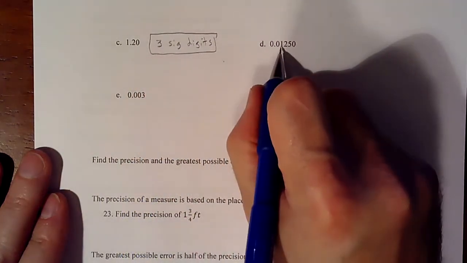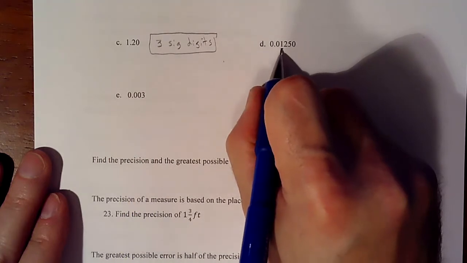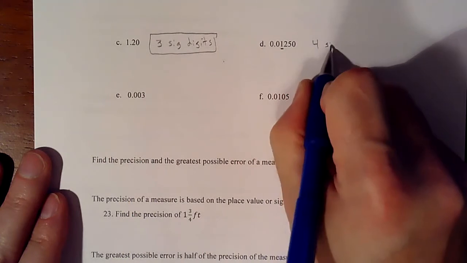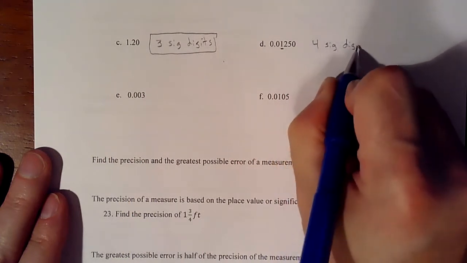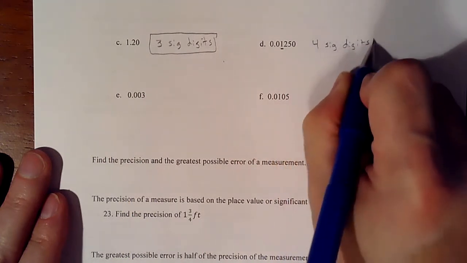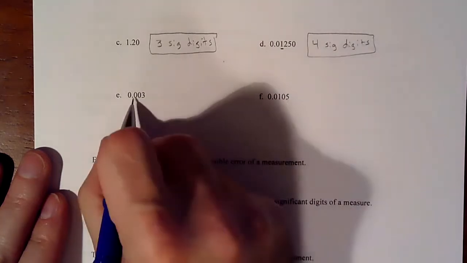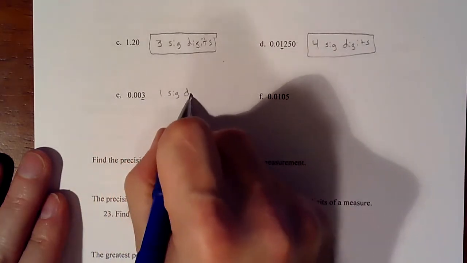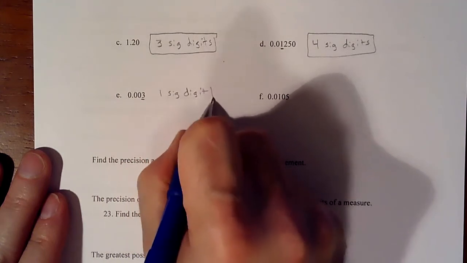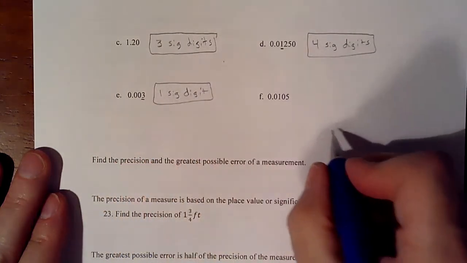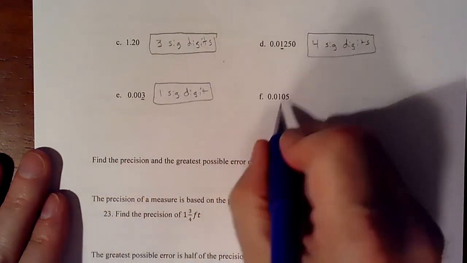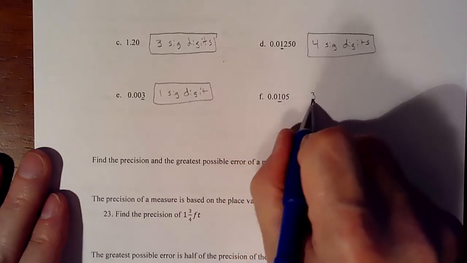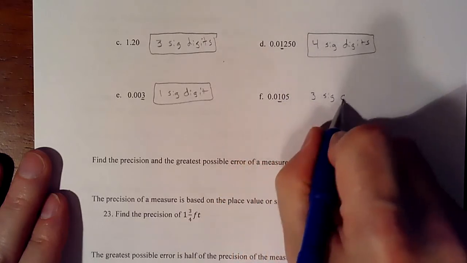And then here, we're going to start with our leftmost, which is there. And there are 4 numbers after it. So 4 significant digits. And then leftmost, that's only 1. And the last one. There's our leftmost, 3 total digits after. So 3 significant digits.